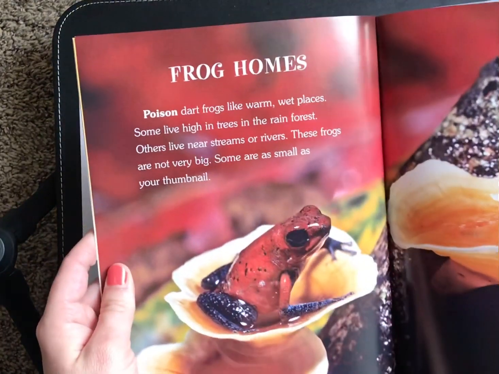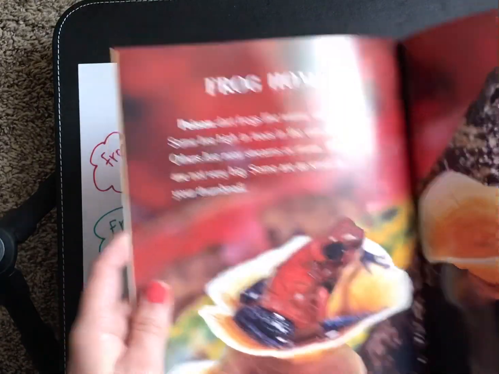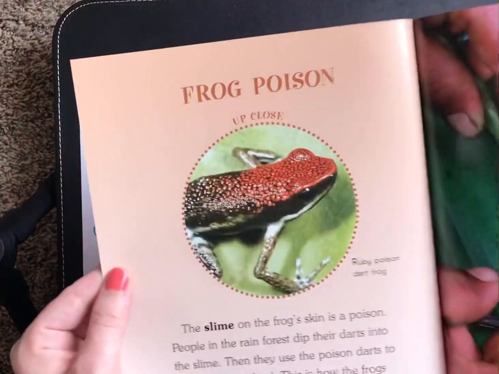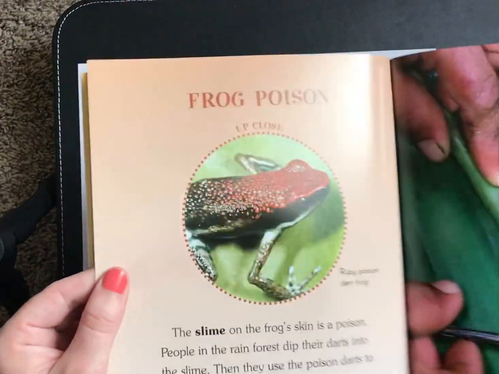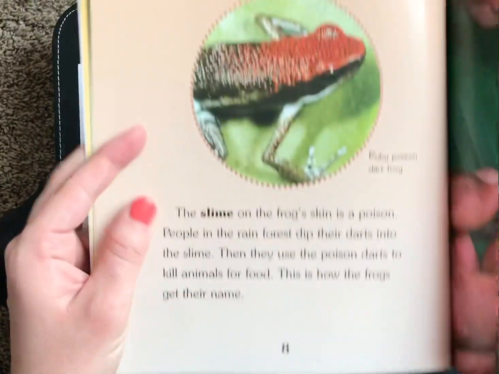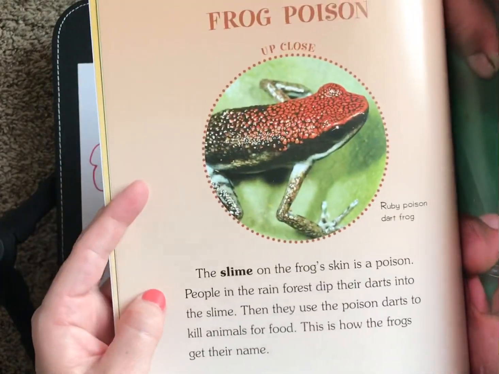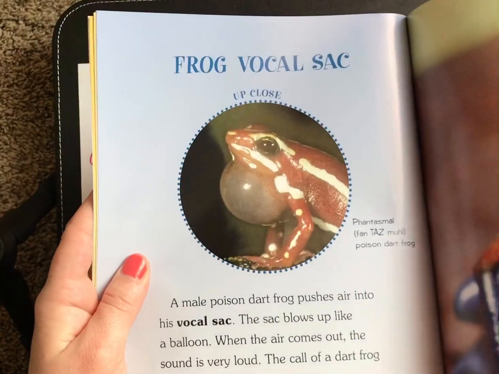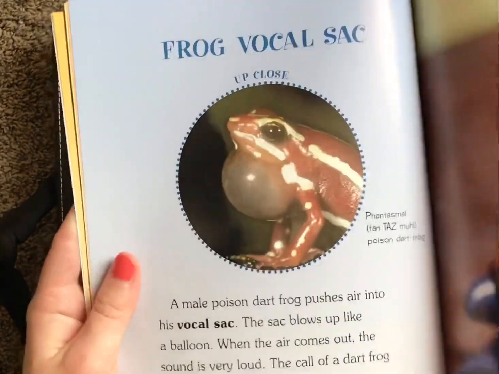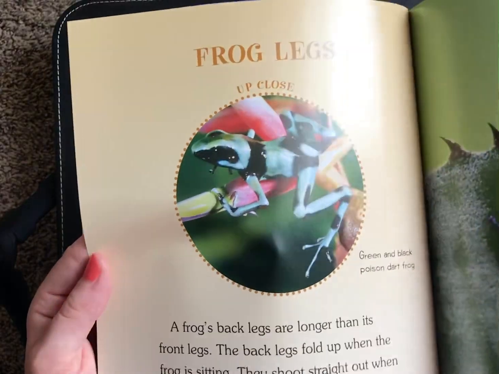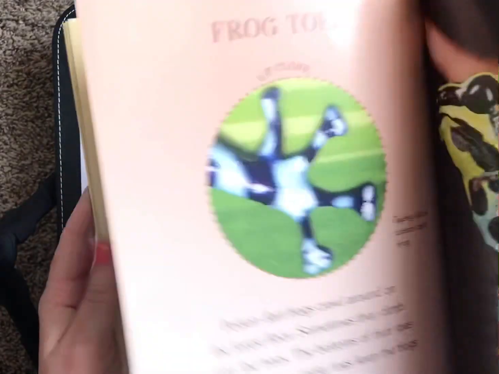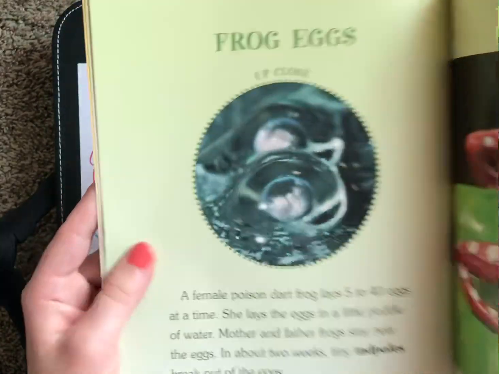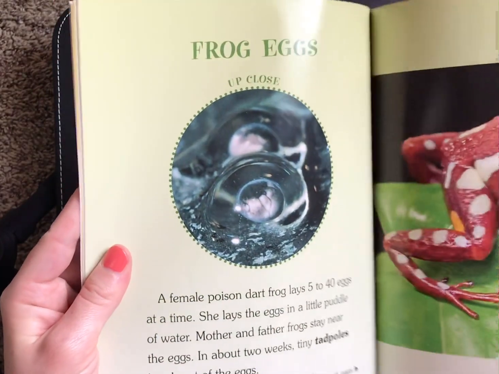And so she broke it up into frog homes, where they live, what their skin is like, all about their poison, and how it pops up in slime, their vocal sacs, how they make noise, their legs, how they use them to jump, their toes, how they help them to stick to things and climb, their eggs, which is how they're born, right?